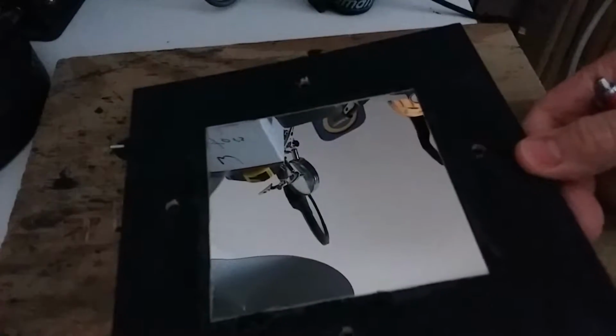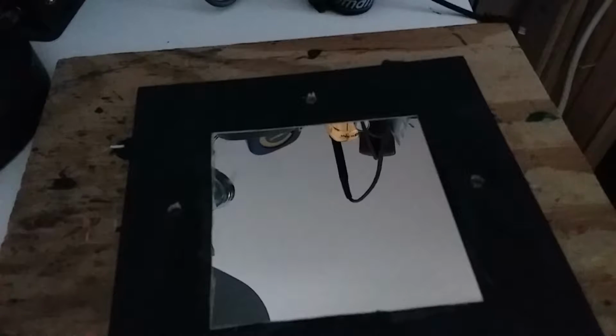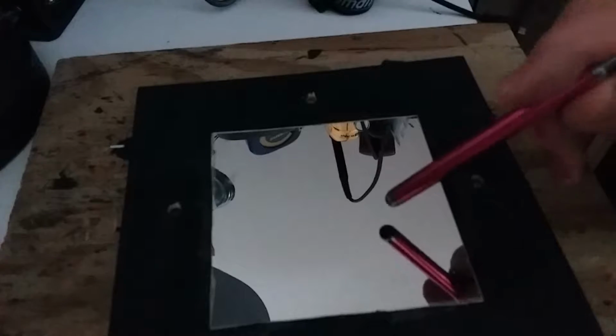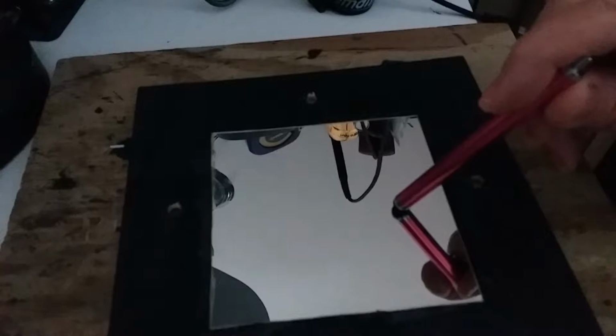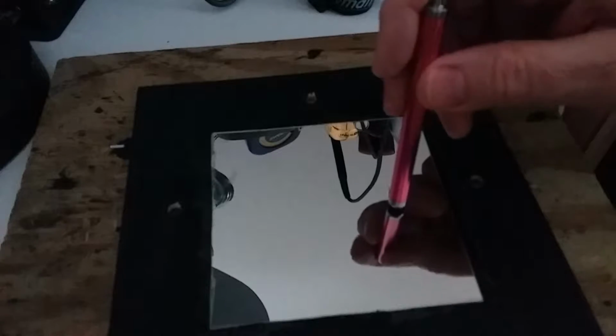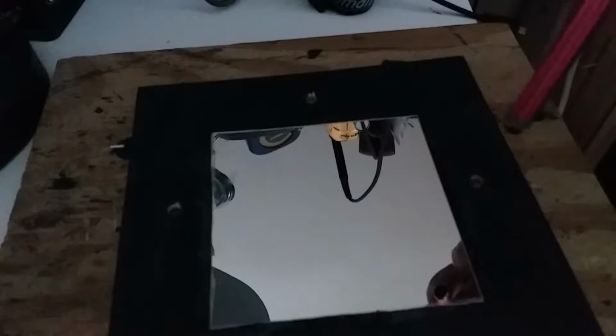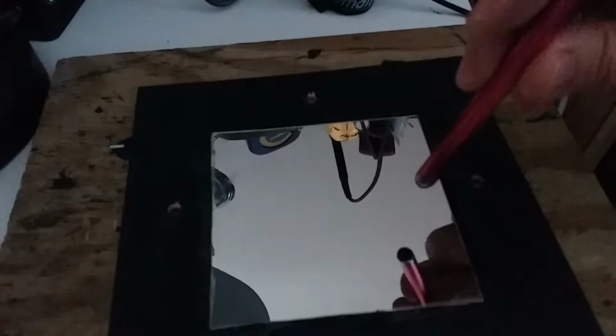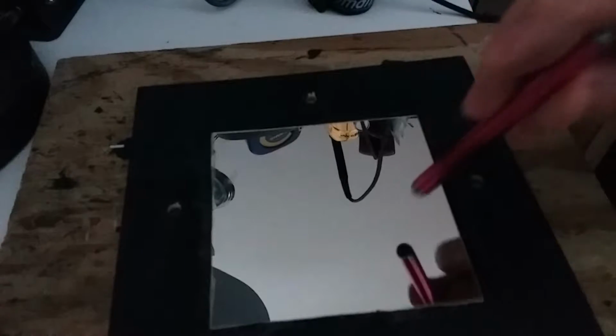Now I've made a cover for that little contraption, and it is a kind of partial mirror. What will happen is that when rays hit this surface, most of the light will bounce back down to the mirror, and a small amount will go through this piece and hit your eye.